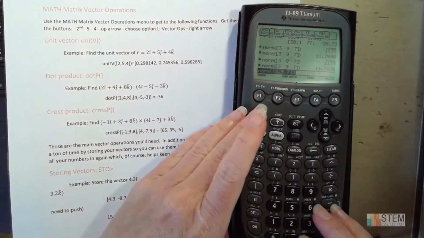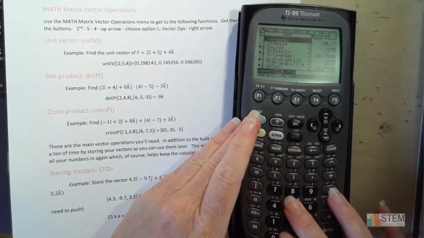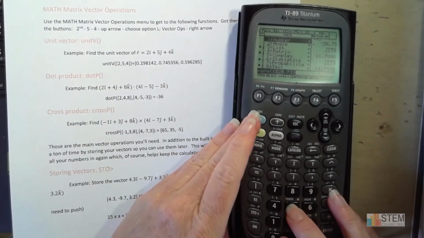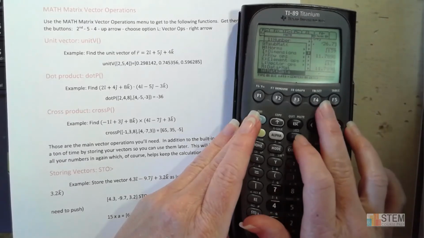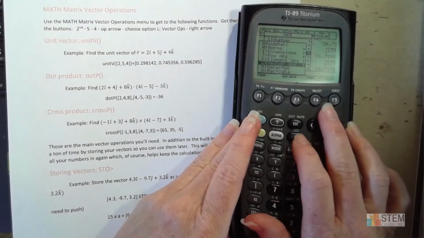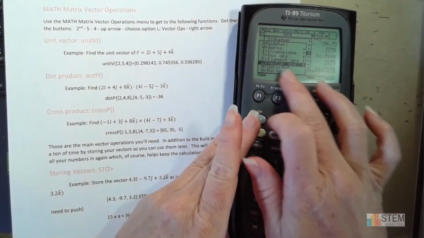Again, we're going to do second, 5. So it takes us to that math menu. And then I want to hit option 4. We're going to up arrow and then vector ops. So option L right here.